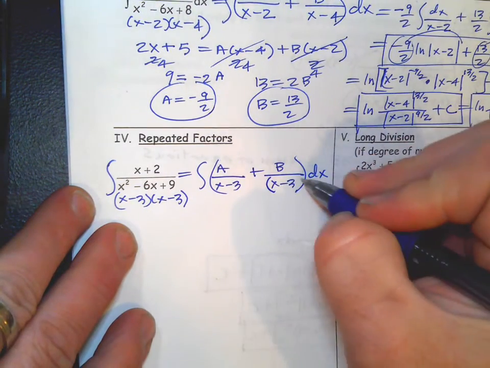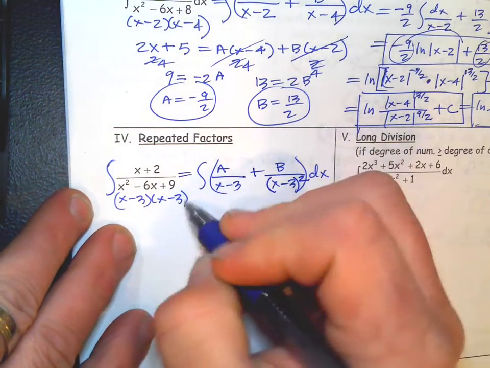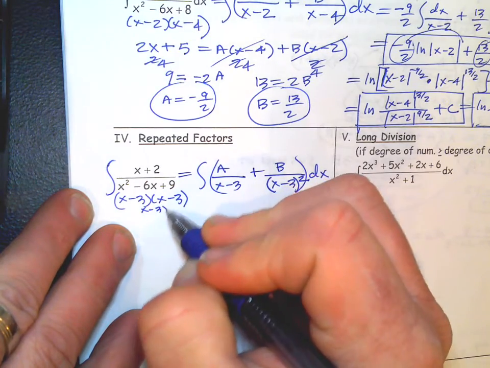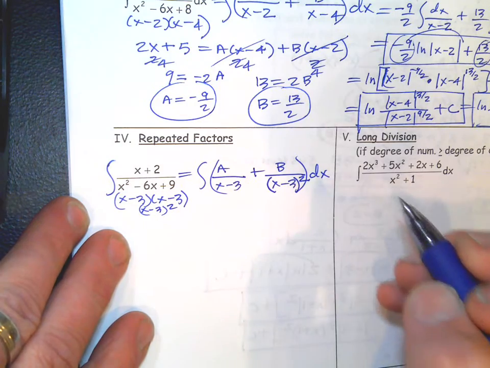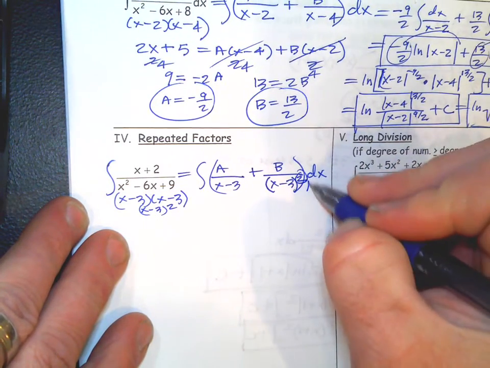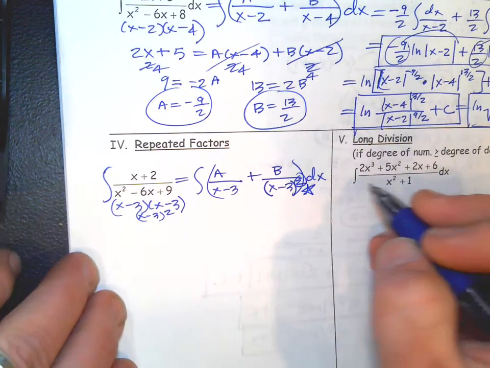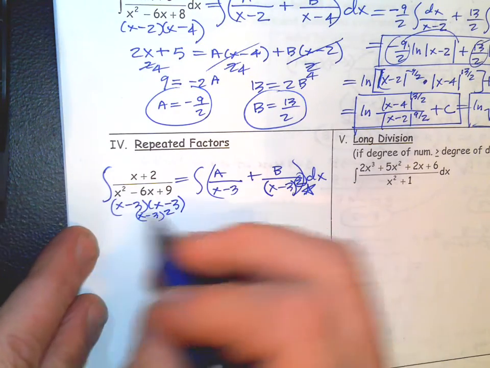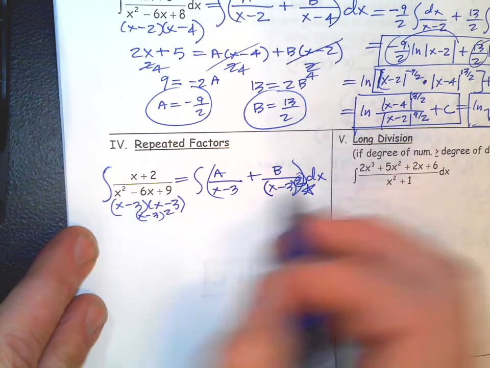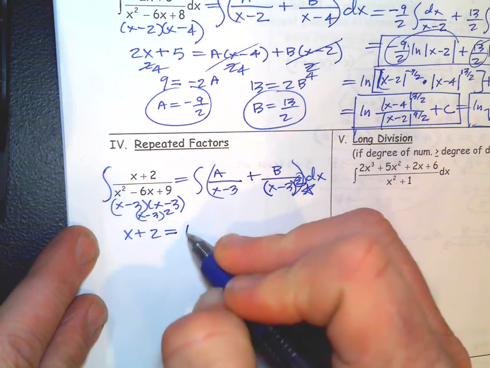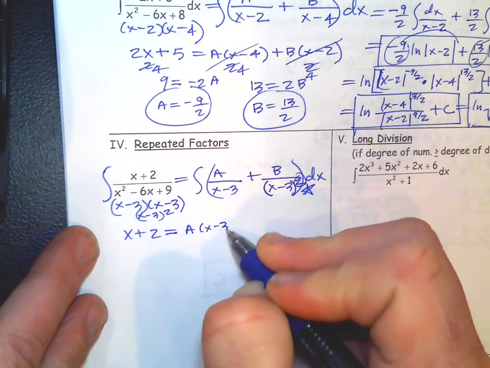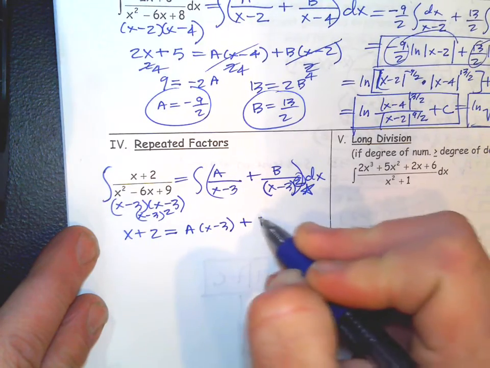So for one of them, you need to square it. It's x minus 3 squared, right? So one of them you just put it to the first power. One of them you do it to the second power. So that's the special thing you got to do, okay? Now, some other weird things are going to happen. We're going to multiply through by the least common denominator, so you're going to get x plus 2 on the left, like normal. You get a times x minus 3. This one will have an x minus 3 plus b.